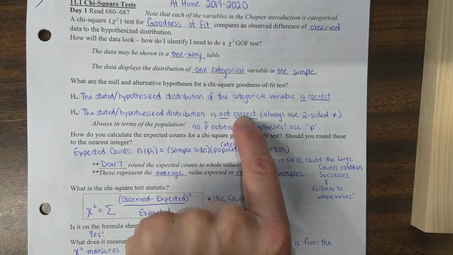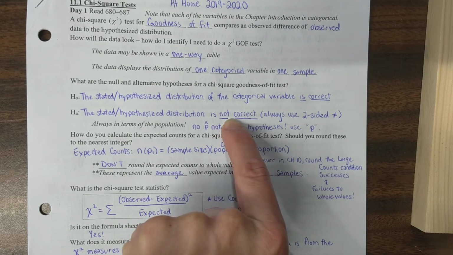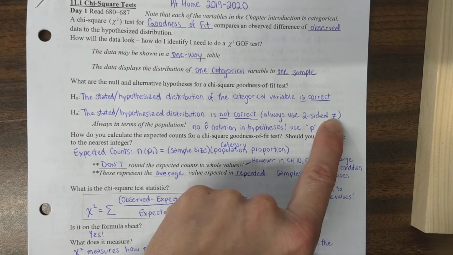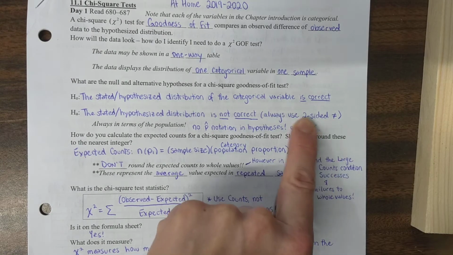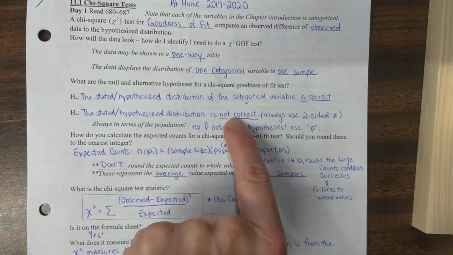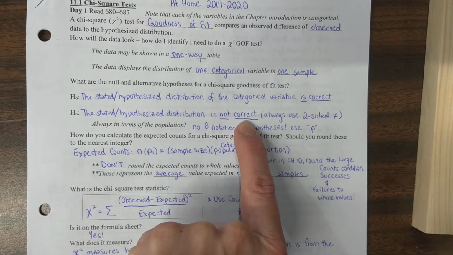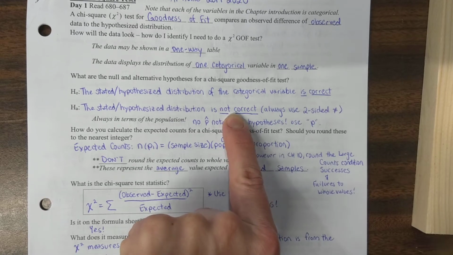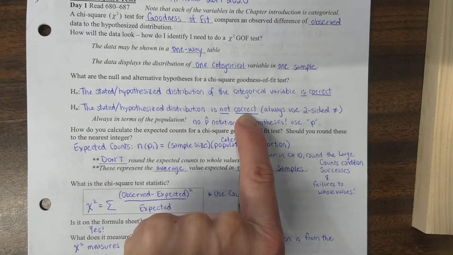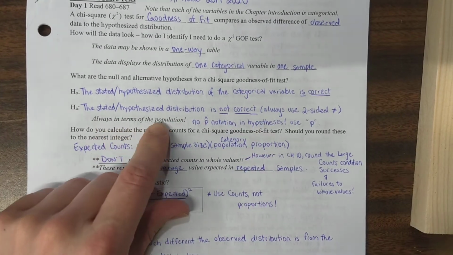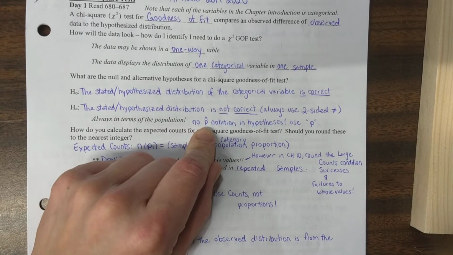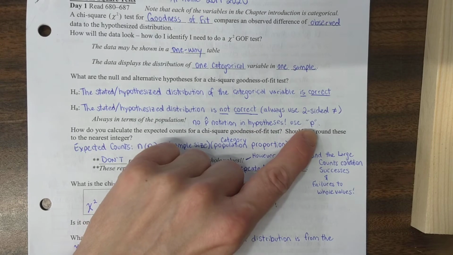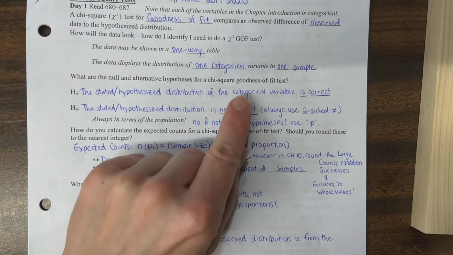Not correct, or different from the data that we got, is the idea of a not equal to sign in an alternative hypothesis, and that's two-sided therefore, and it's always going to be two-sided. So we will never have less than or greater than in an alternative hypothesis for a chi-square. We'll just have that it's not correct. Always in terms of the population, remember. Therefore, there's no p-hat notation in these hypotheses. Always use p's and always refer to it as the true distribution.